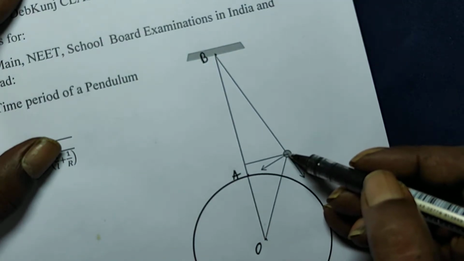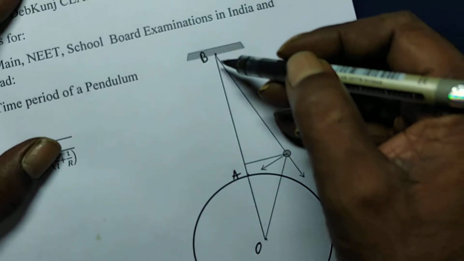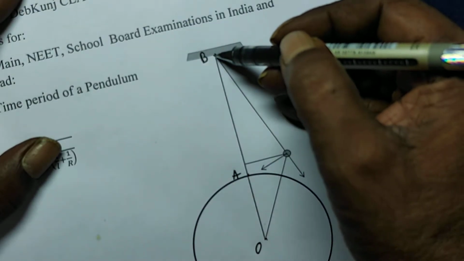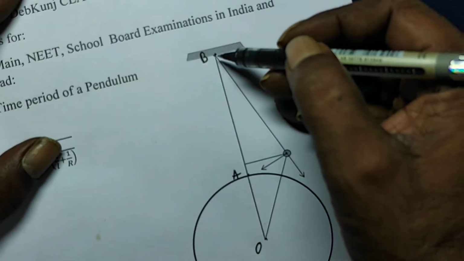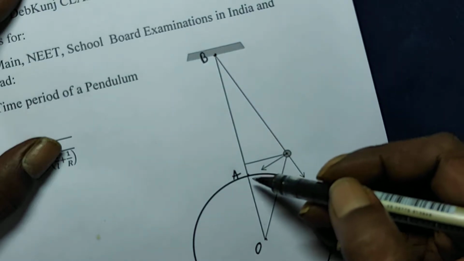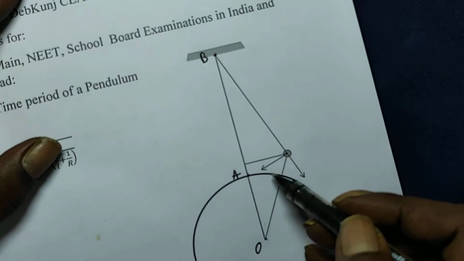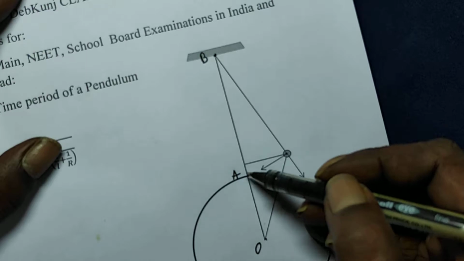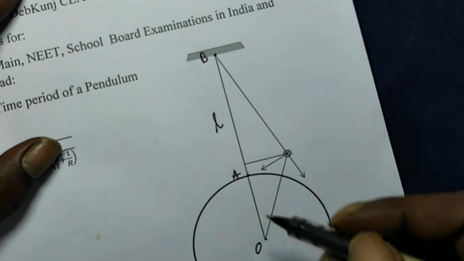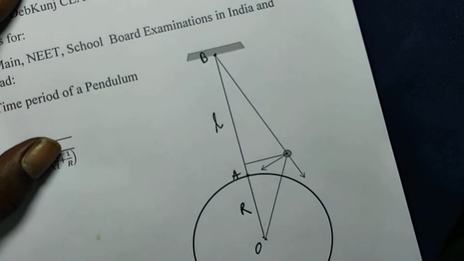This is the mass, the bob of the pendulum at a displaced position. The length from B to the center of the bob here is the same as the length from B to A. When the bob was here, the length from B to A I will take as L, and from A to O I will take as the radius of the earth.